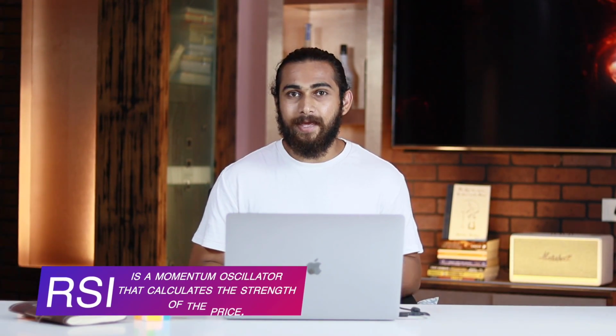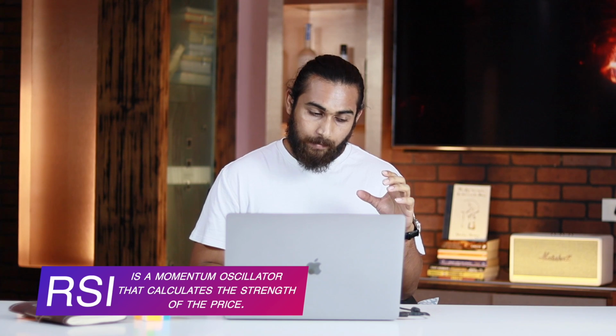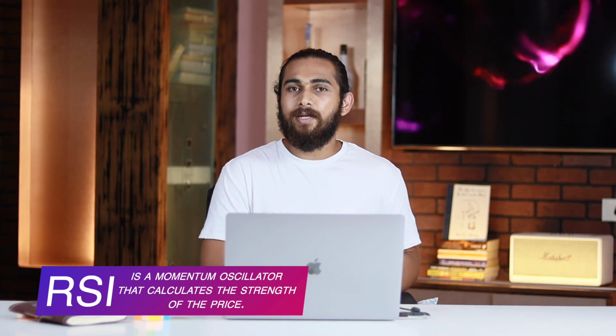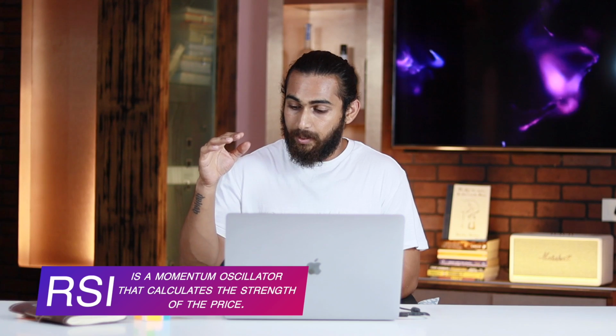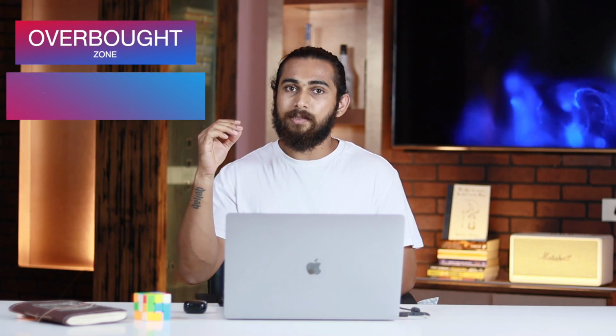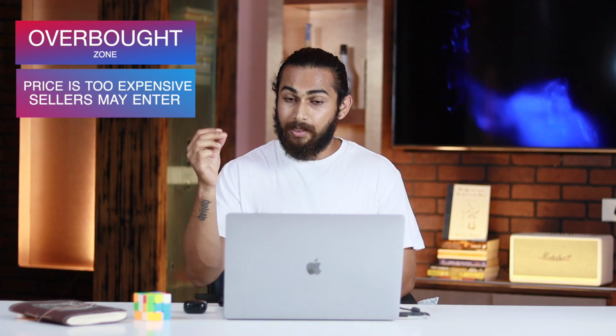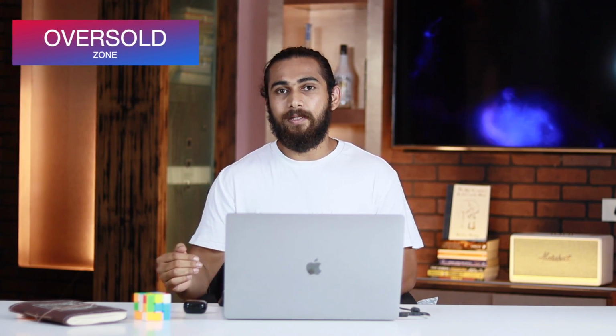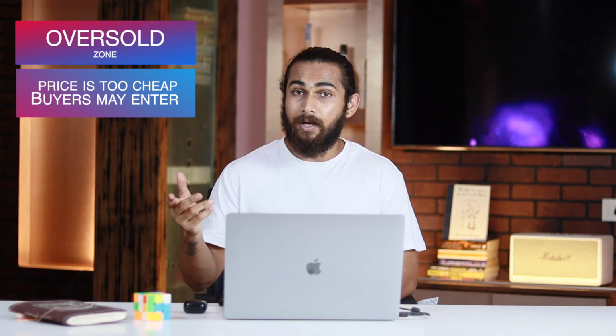Now, the RSI, that is the relative strength index, is a momentum oscillator that calculates the strength of the price change happening in the market, and it shows the overbought and the oversold conditions. Here, overbought means that the price is too expensive and sellers may enter, and oversold means that the price is too cheap and buyers may get in. So the RSI is shown as a line between two extreme levels, and these two extreme levels can be set as per our needs. So this is the RSI indicator.